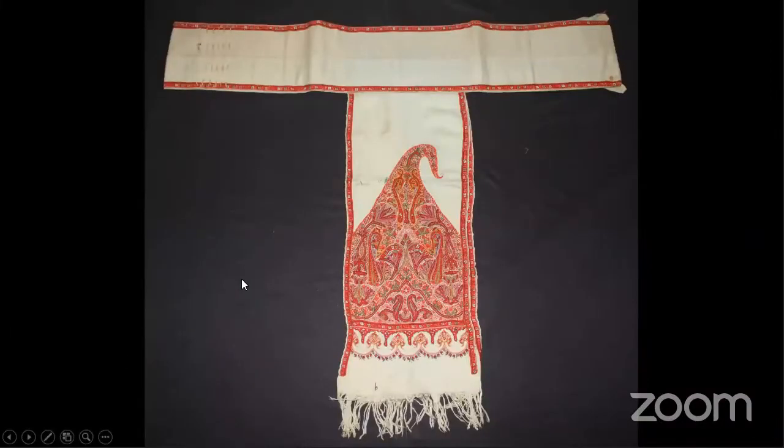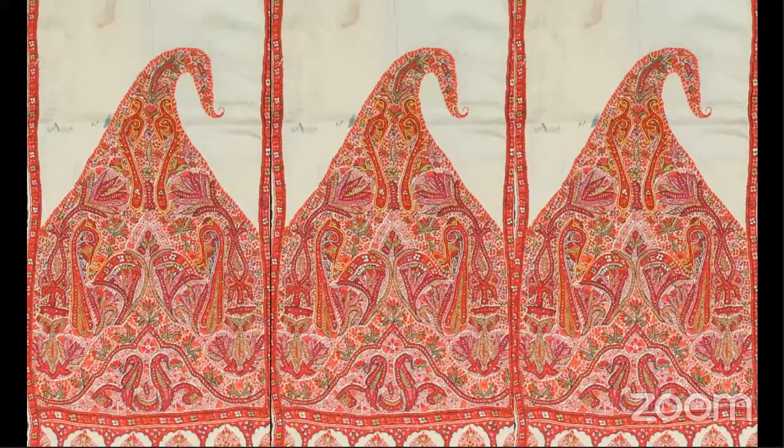Here's another example of textile used to decorate animals. This one is used to decorate an elephant. Very beautiful embroidery and textile work.